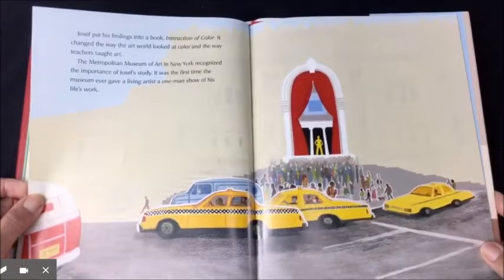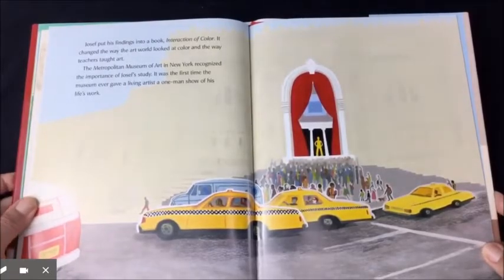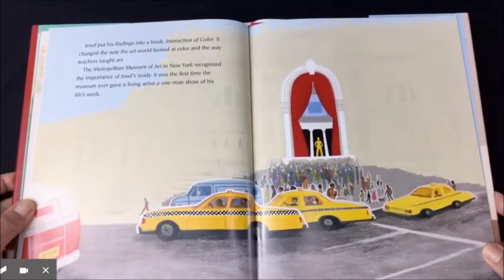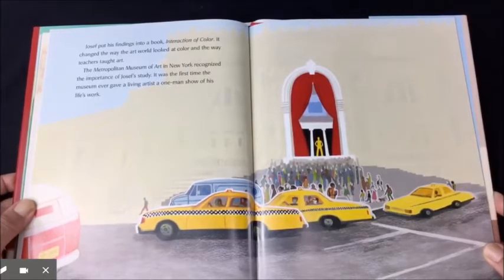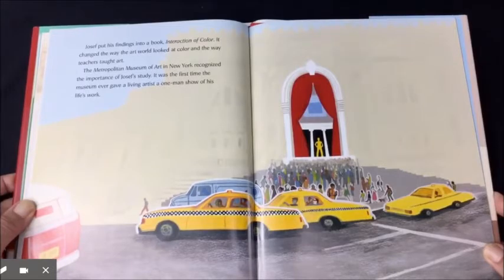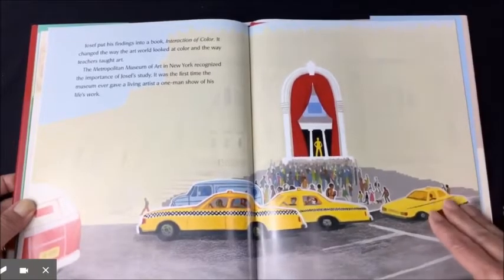Joseph put his findings into a book, Interaction of Color. It changed the way the art world looked at color and the way teachers taught art. The Metropolitan Museum of Art in New York recognized the importance of Joseph's study. It was the first time the museum ever gave a living artist a one-man show of his life's work.